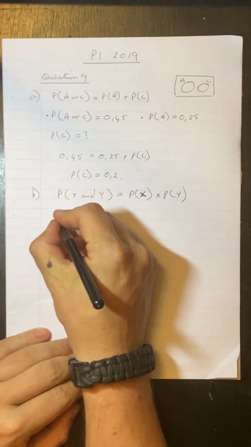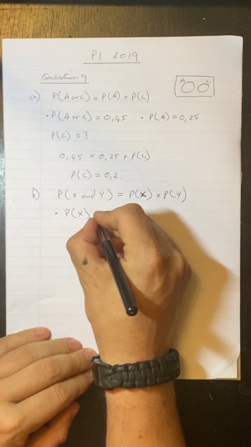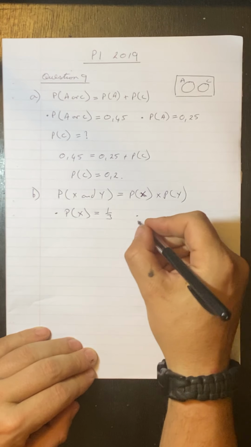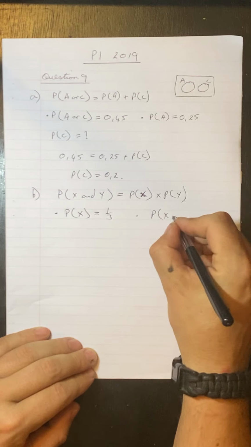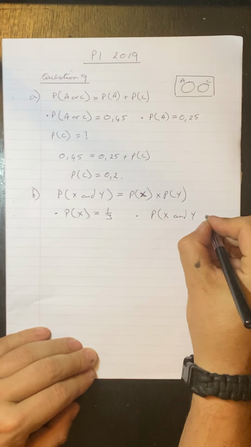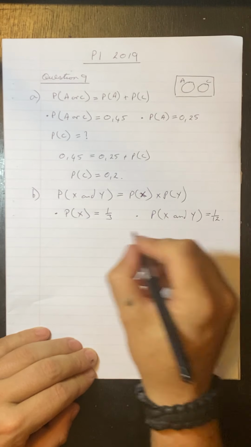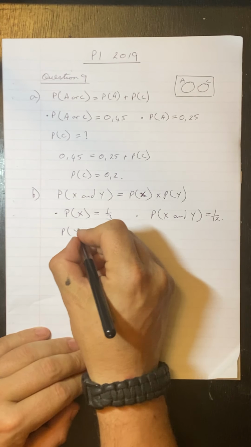They've also told us that the probability of X is equal to 1/3, and the probability of X and Y is equal to 1/12. They want us to find the probability of Y.